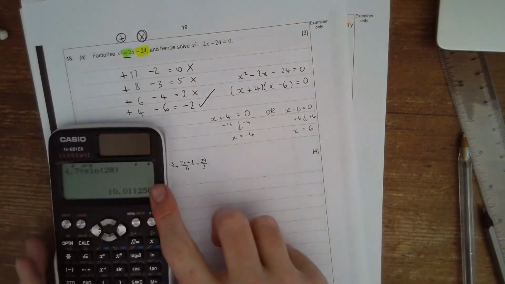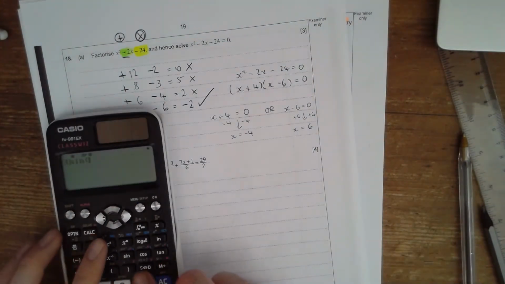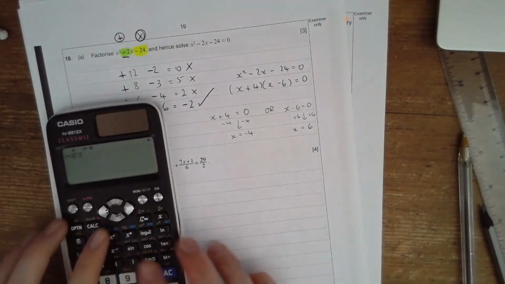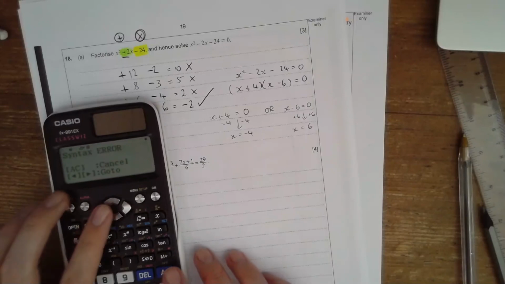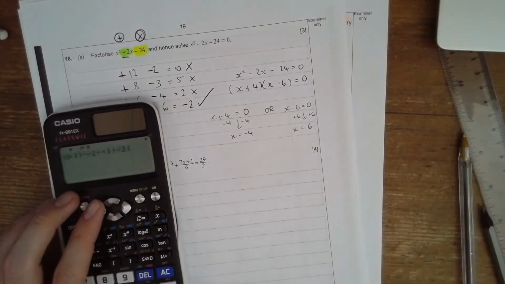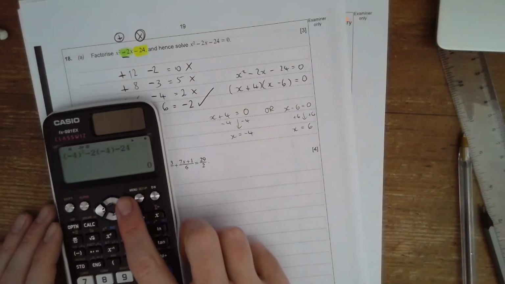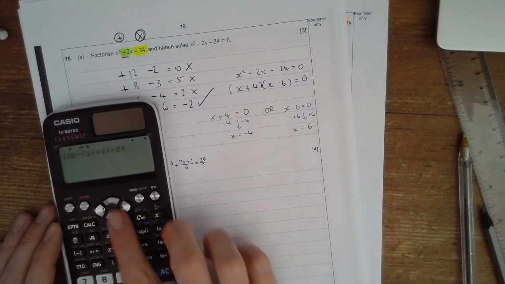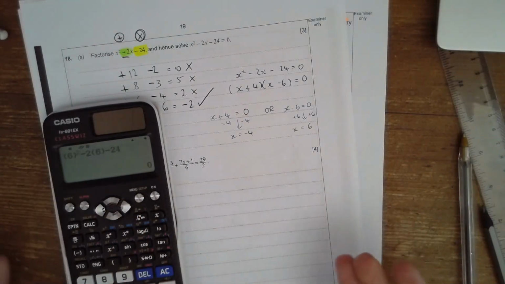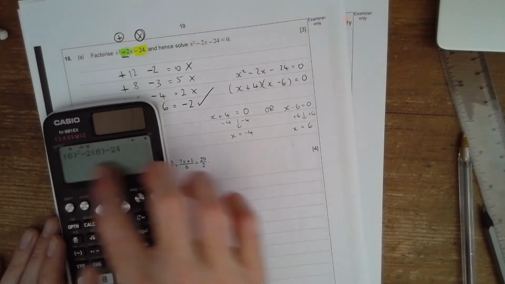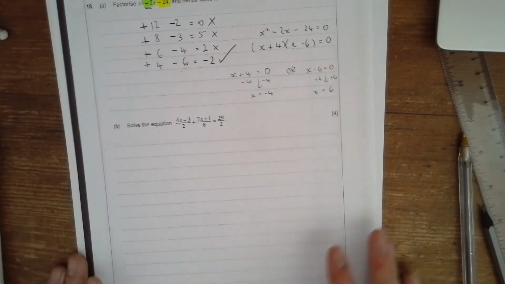So if I go and sub in there, minus 4 squared, minus 2 times by minus 4, and then minus 24. I haven't put a bracket around that bit there. I get the answer 0. And if I put in 6 as well, I get 0. Okay, they're the only 2 numbers that will do that. Any other numbers that go in there will not work.